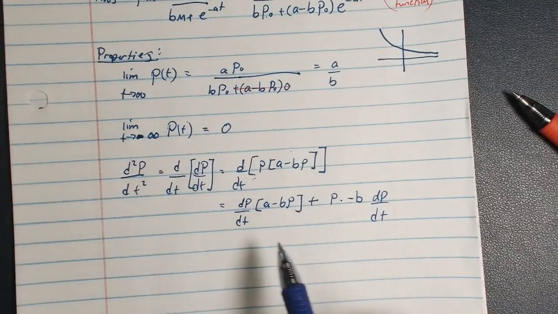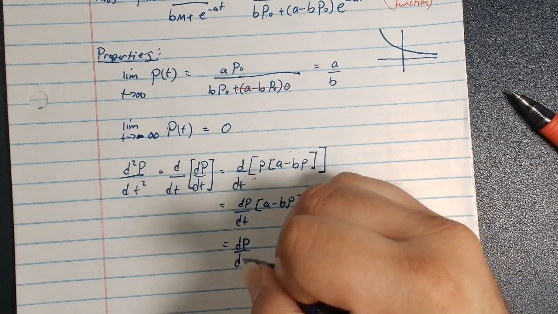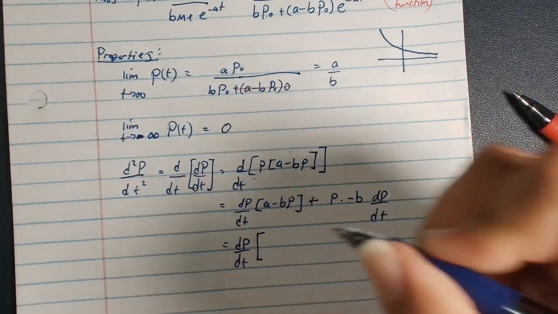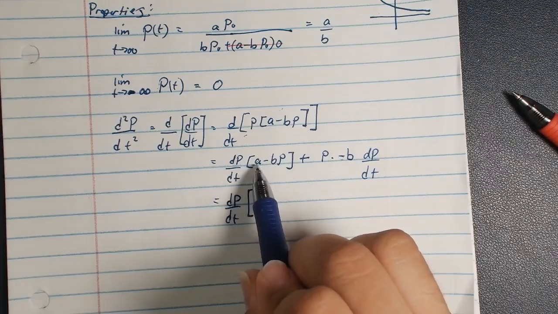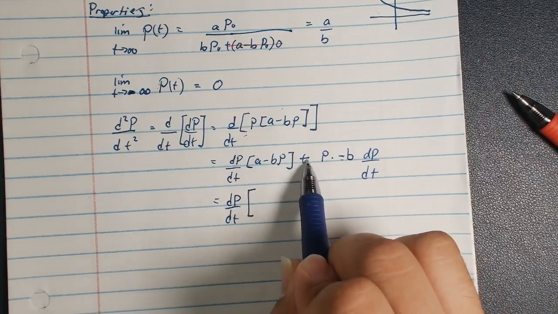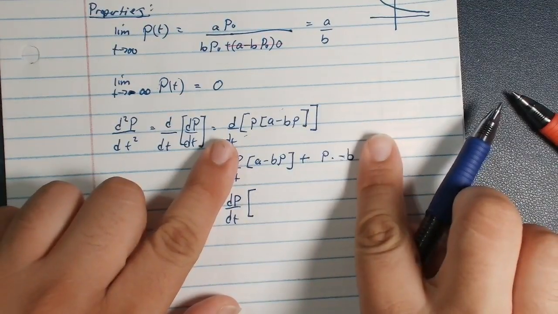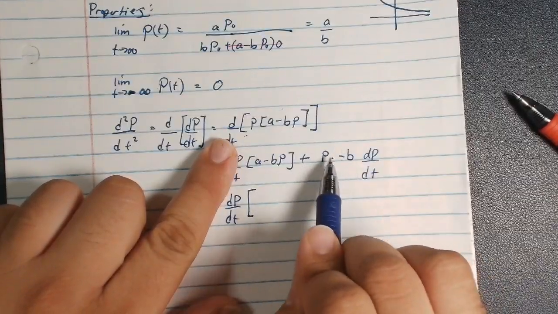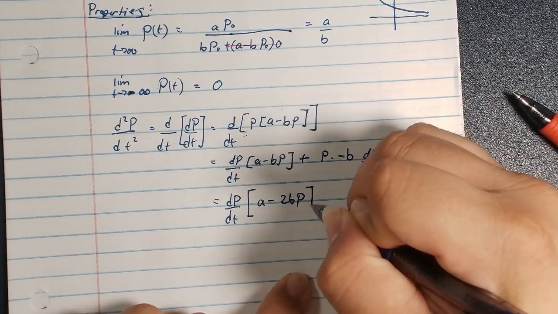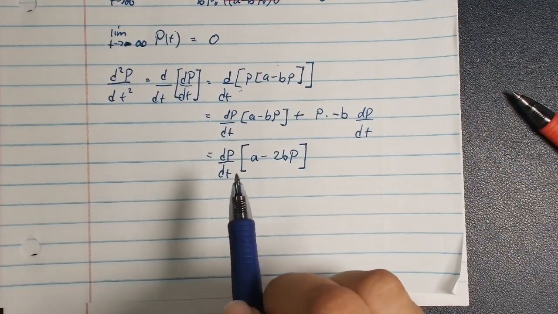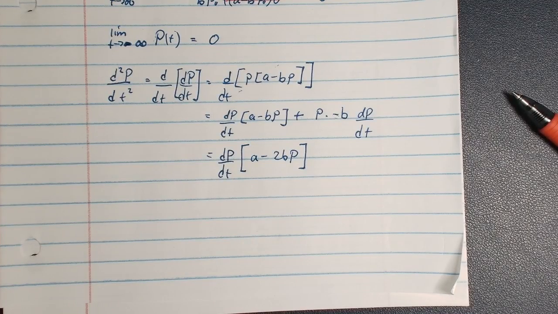But now you notice dp dt is a common factor. I can factor that out. So I get dp dt times, let's see, I've got a minus bp plus minus bp. Now these are gone right here. So this is just minus bp and then another minus bp. That'll be minus 2bp, like that.